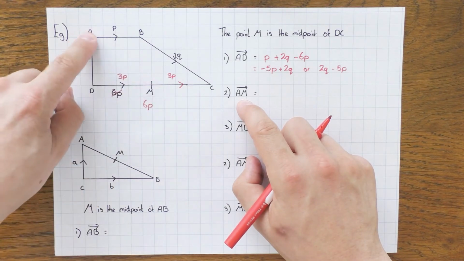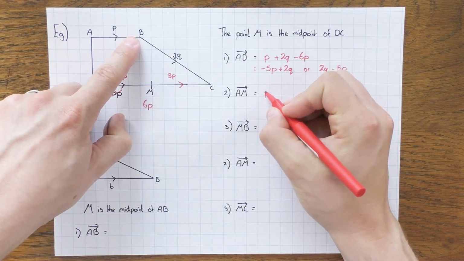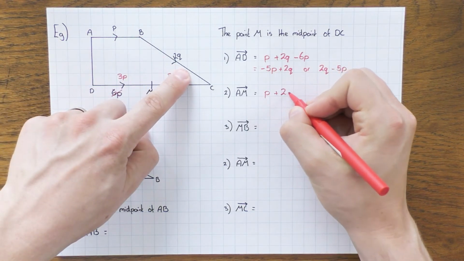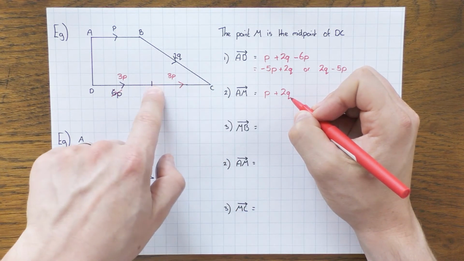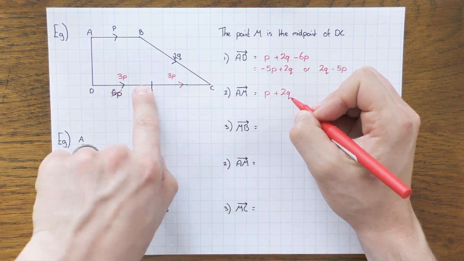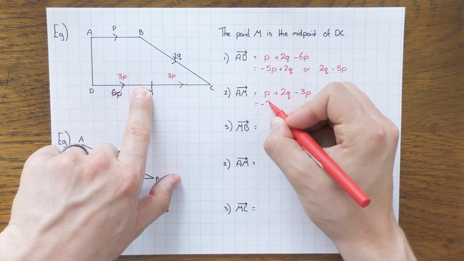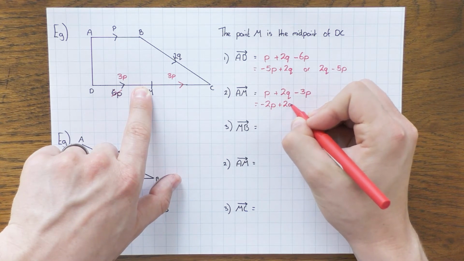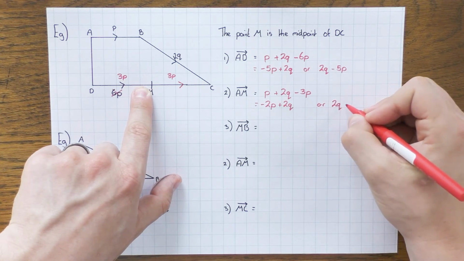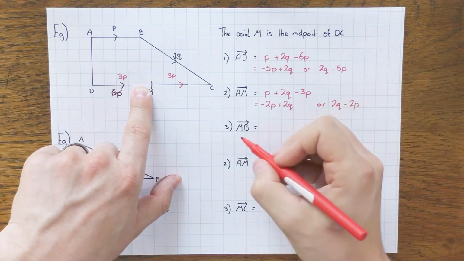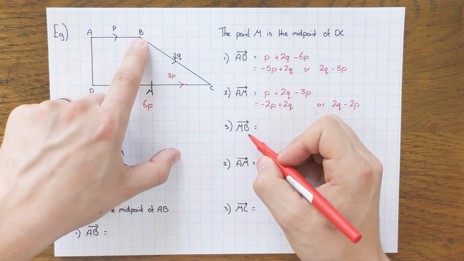A to M, so doing this vector here. Again, we go the routes that we do know. So I'm going to go P plus 2q. And then just to get to M, I just need to do this journey here. Well, that's 3p, opposite direction, minus 3p. So a little bit of simplifying, minus 2p plus 2q, or again, other way around to make the first bit positive, 2q minus 2p. And the last one for this question here, MB, so M to B.